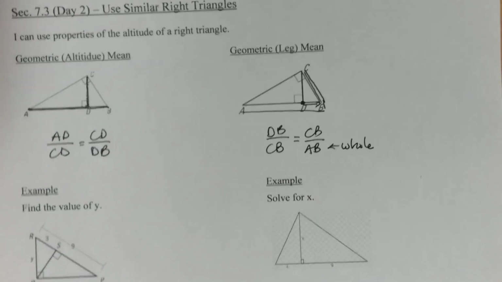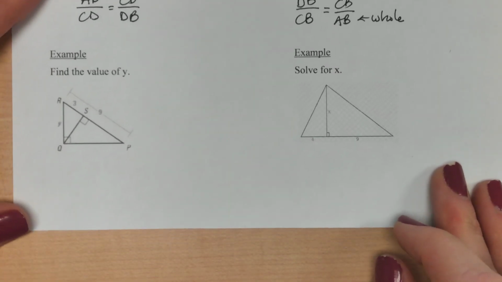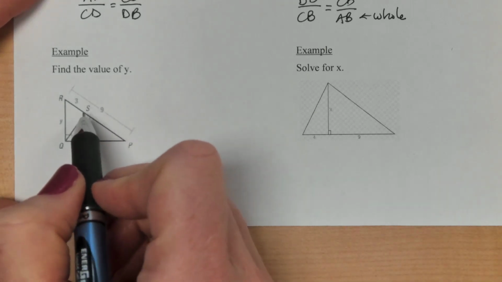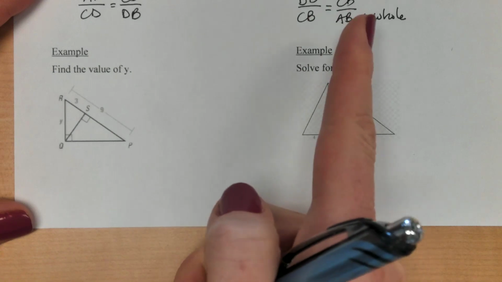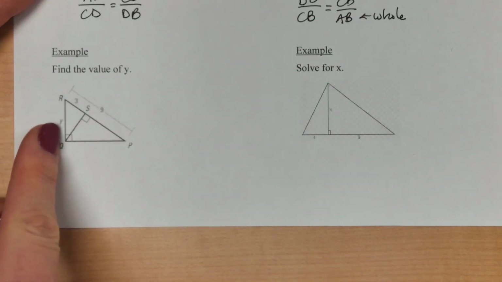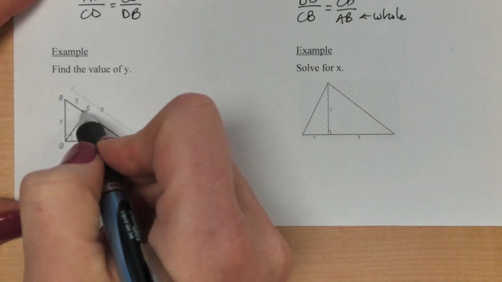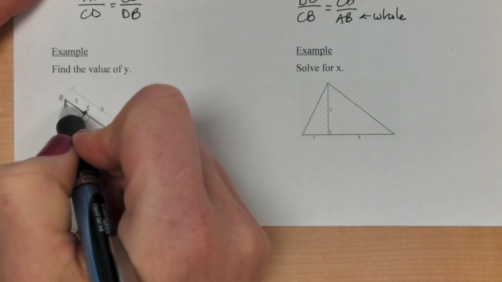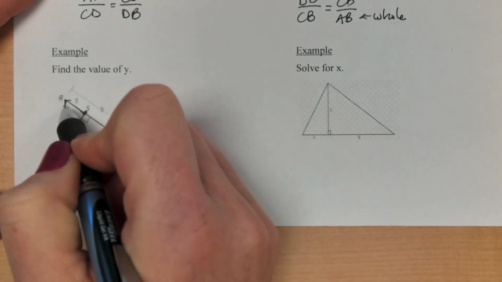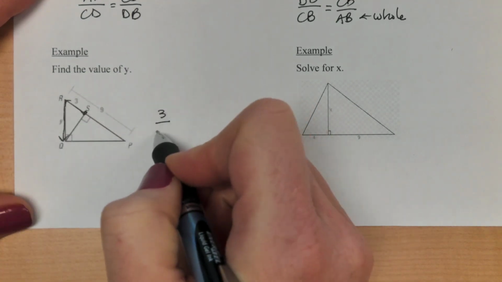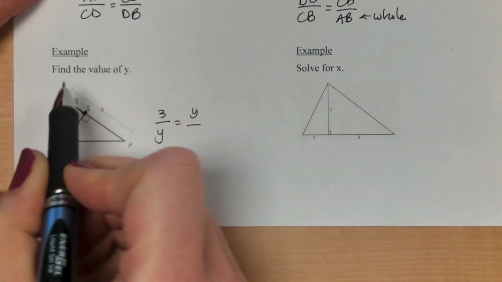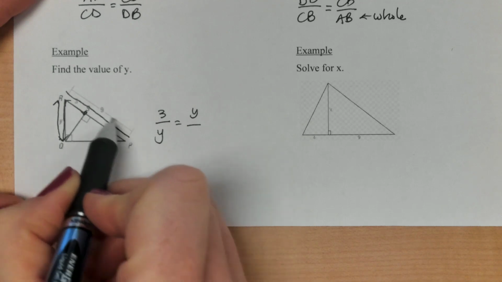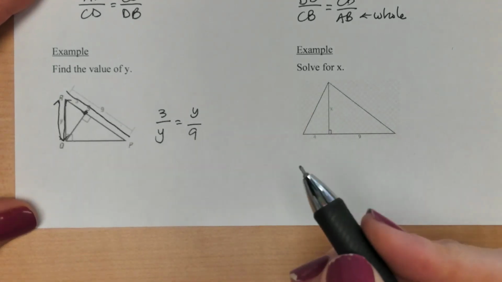And then I'm just going to show you 2 examples, one of each, so you can get a feel for how they would work. So this one, I don't have anything up the altitude, so I'm not going to be using that one. I'll be using this geometric leg mean because I've got this outside edge here. So I'm going to start at the T. I'm going to head to the outside, so that's 3. I'm going to head up the leg, that's Y. Back down, that's another Y. And then the whole length of this side, which they conveniently gave me, which is 9.